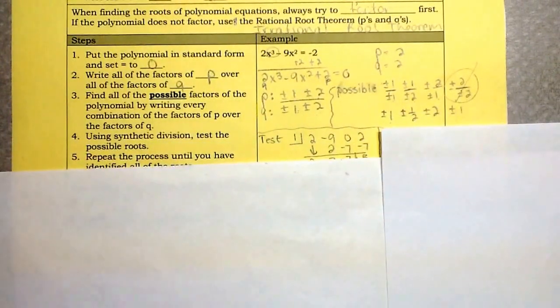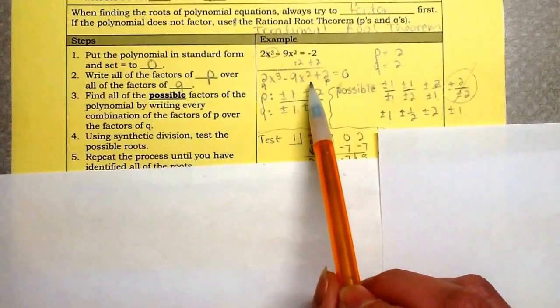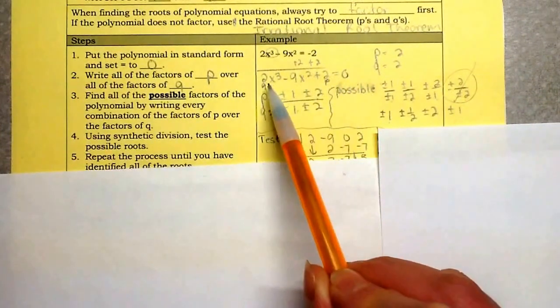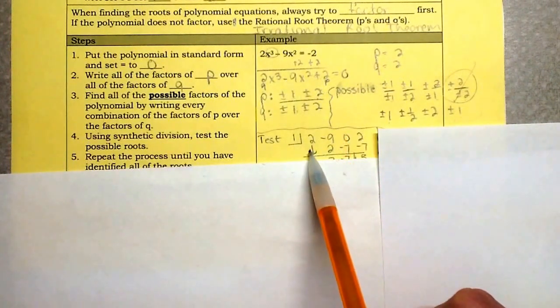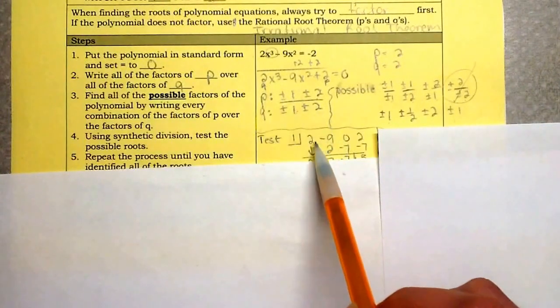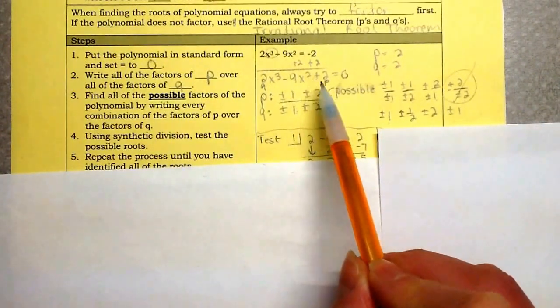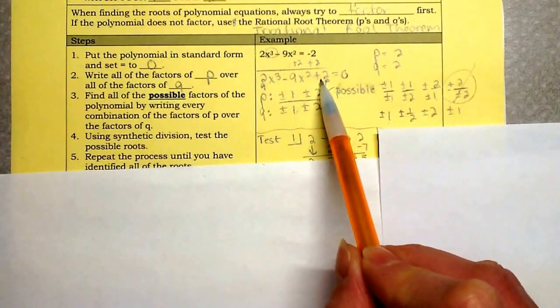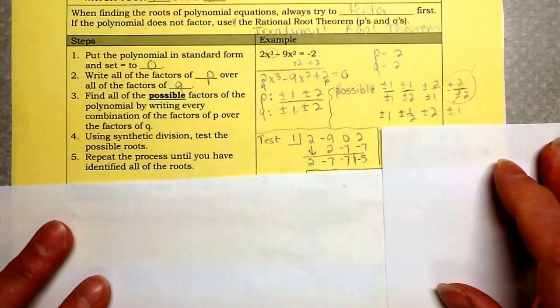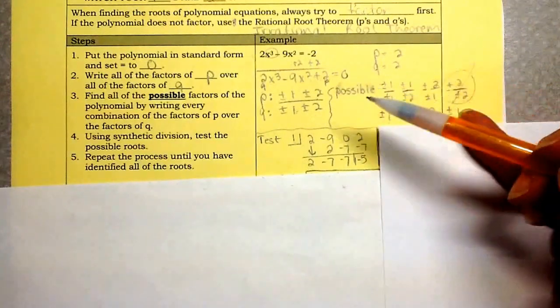Now, this particular polynomial is missing an x to the first power. So we need to put in a 0 for a placeholder. We're going to take the variables out, and we're testing 1, so that goes in the backwards L here. And then we put 2, the negative 9, 0 for the placeholder, and 2 for the constant. Okay, just a reminder, I've already written this out, but I'll step you through this.